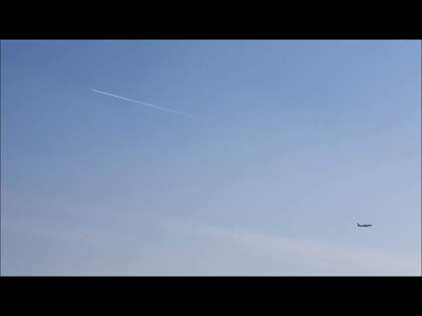Here is a plane flying well below 10,000 meters, leaving no condensation trail, and a plane flying above 10,000 meters, producing a normal condensation trail. Both are completely normal. Notice how the high altitude condensation trail disappears quickly. See how high up this trail forms and how quickly it disappears.